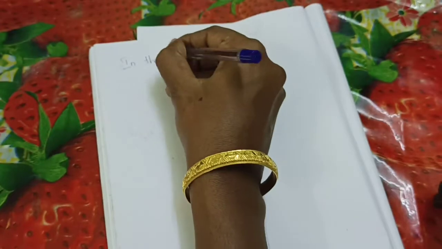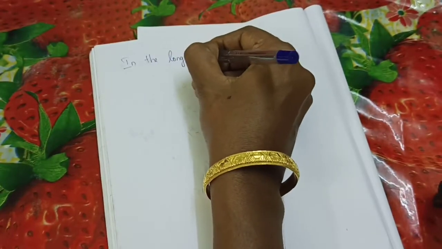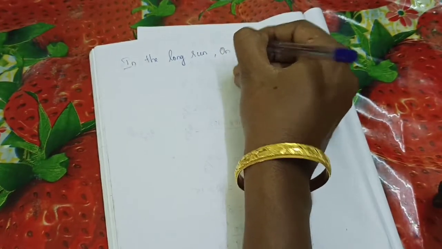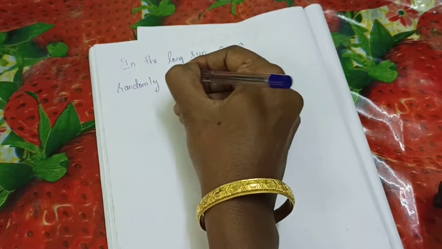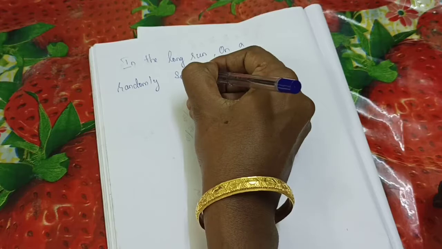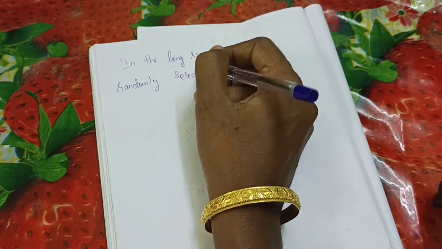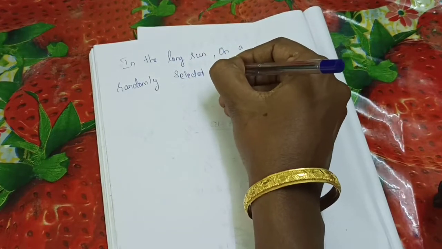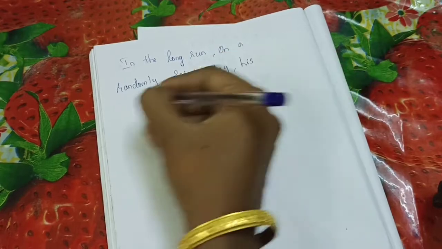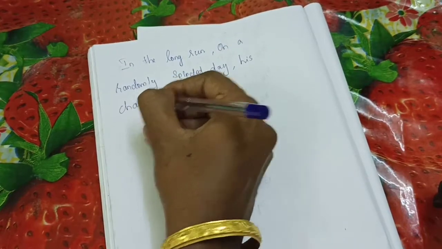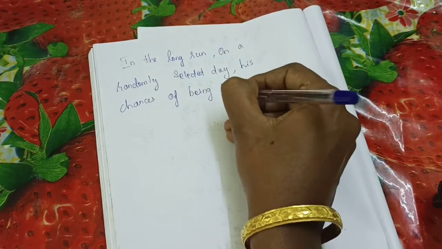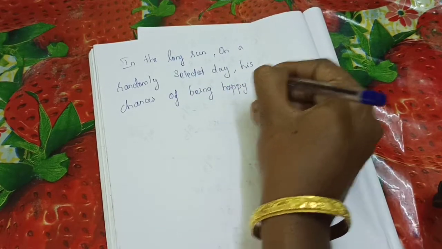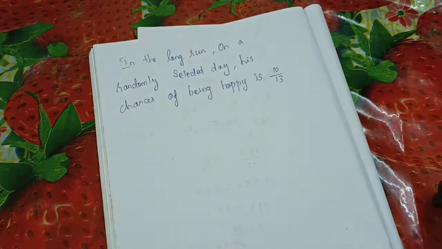So in the long run, on a randomly selected day, his chances of being happy is 10 by 13. Understand?